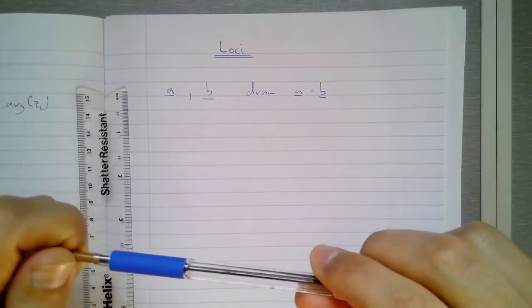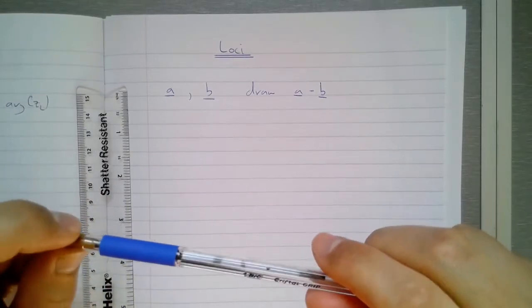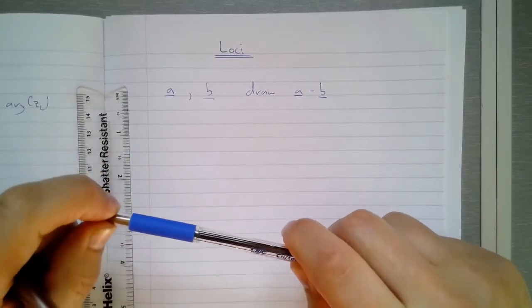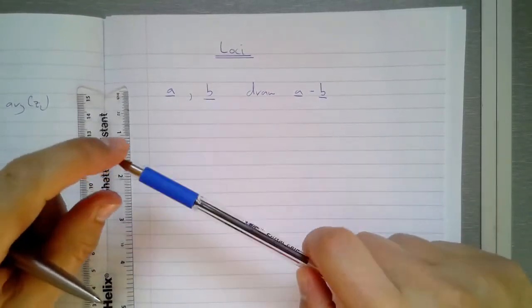So, what we're going to do this morning is start looking at some loci in the complex plane, which is always very fun. So, just to get going, can you come up with any two vectors you like? They're vectors that start at the origin.